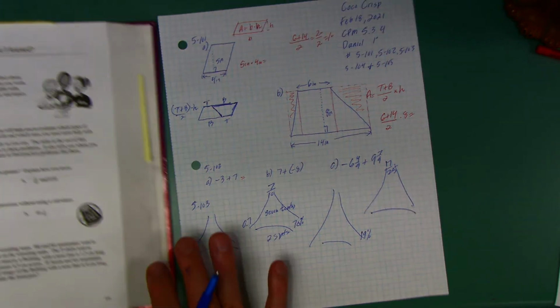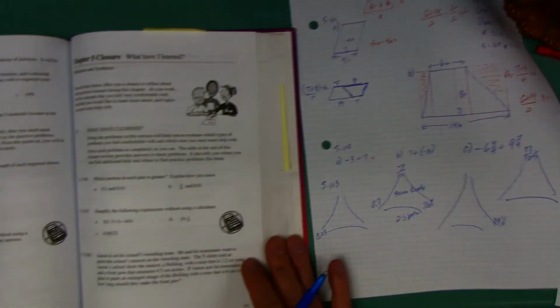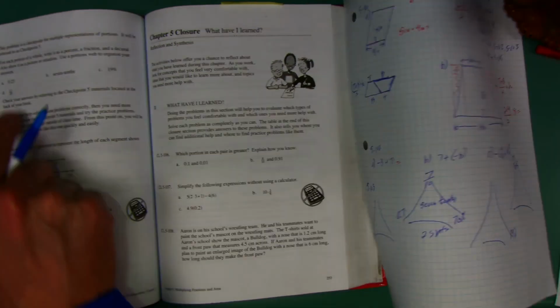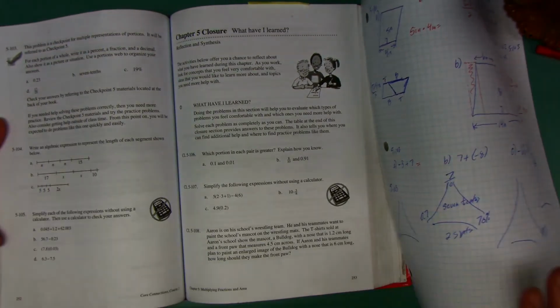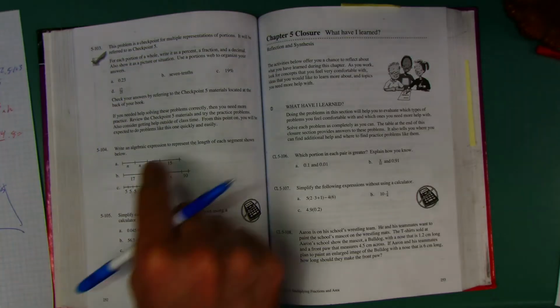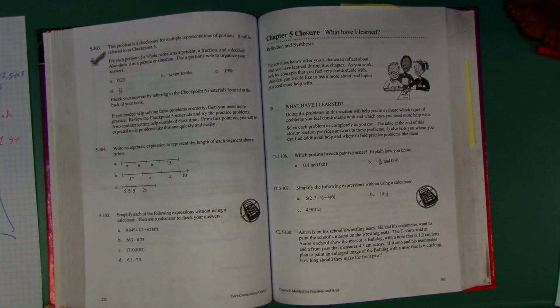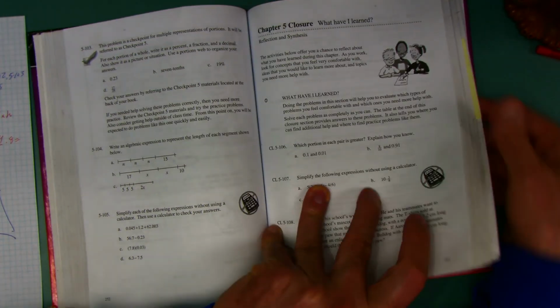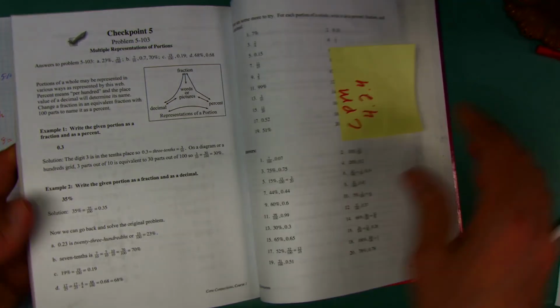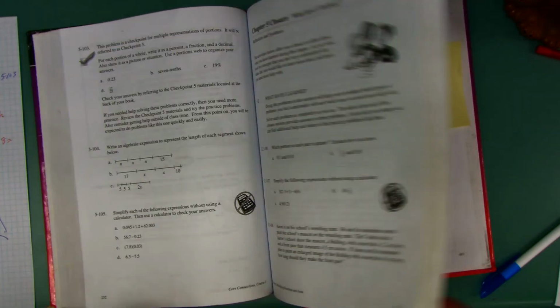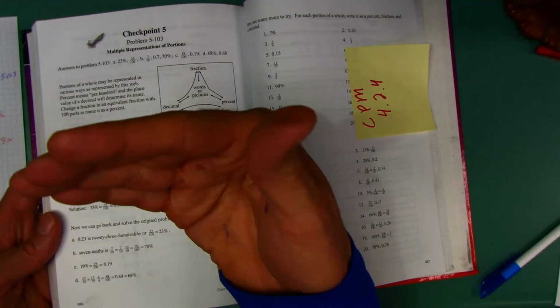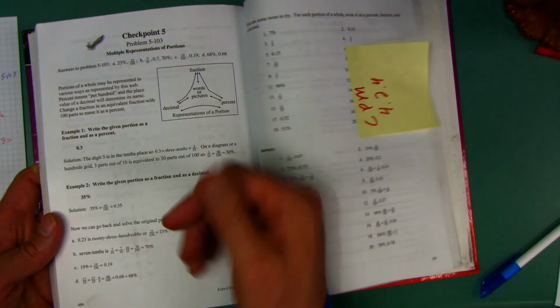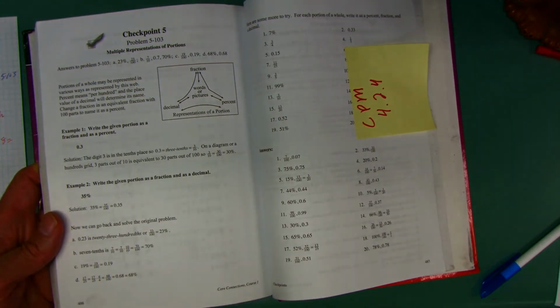Okay, now these are important. I want you to see these problems here. It says checkpoint problems. See that big check there? You have to know that if you look in the back of the book, those checkpoint problems are done for you. They show you how to do it, and then they give you the answers.